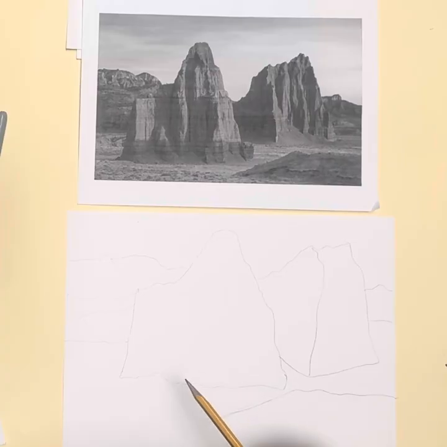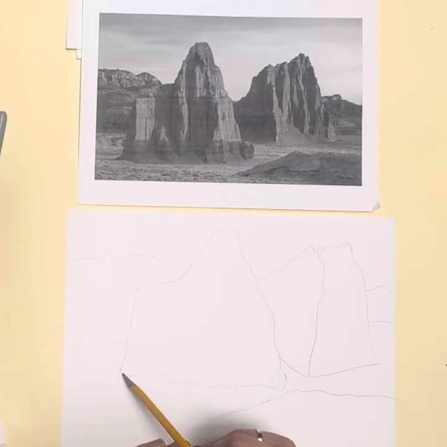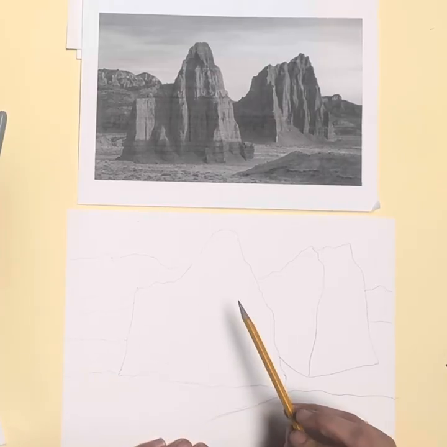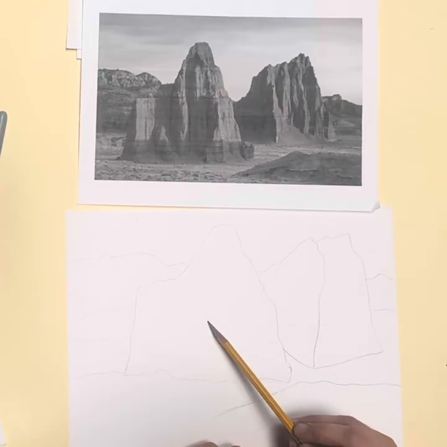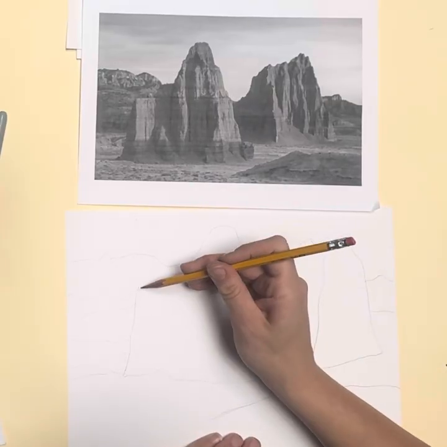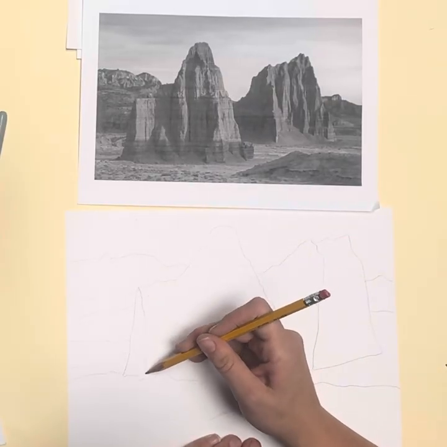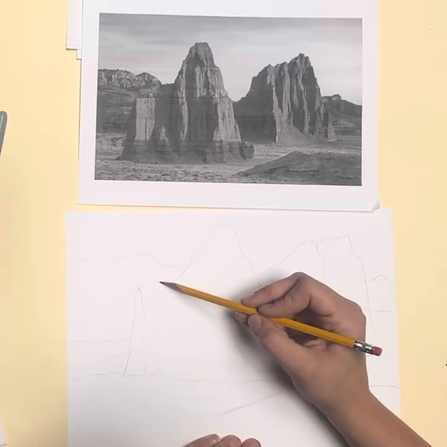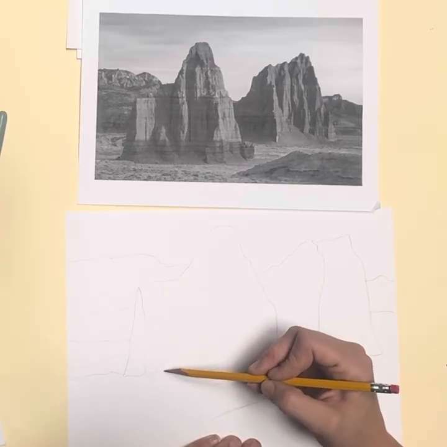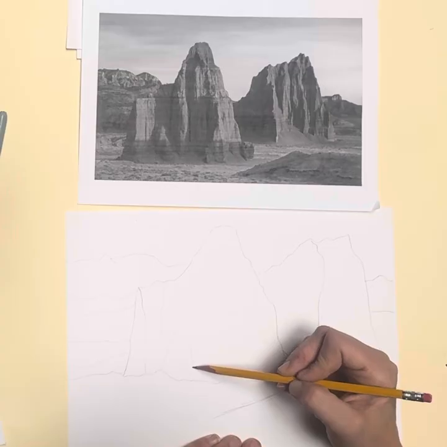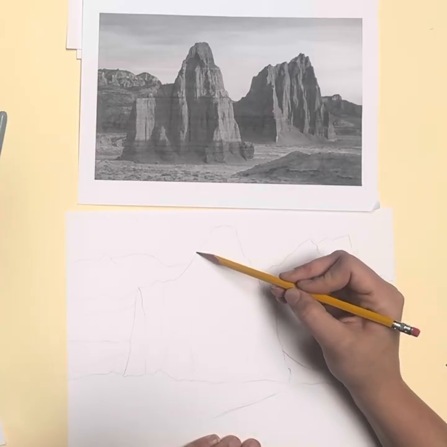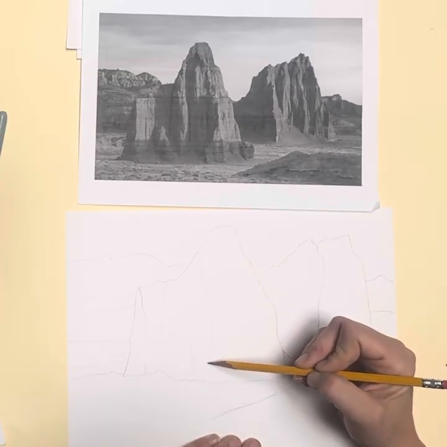And just to make this a little bit quicker for you, I'm just gonna show you how to add linework to this first shape in the beginning. Okay, so before I start in with my pen, I'm just gonna put in some of these vertical lines. This one kind of comes up. This is another one that comes up, comes back down.